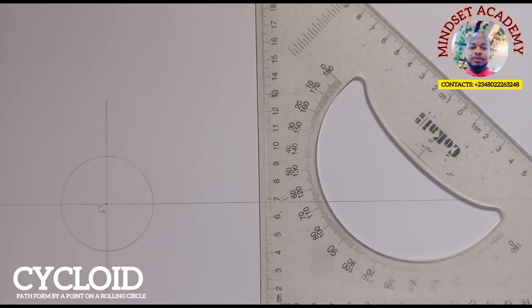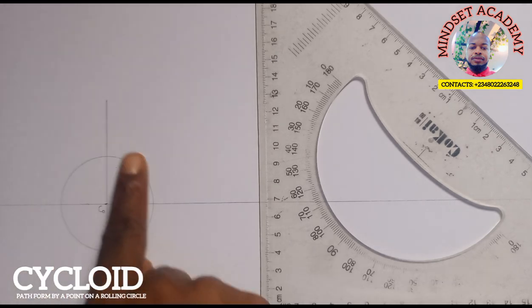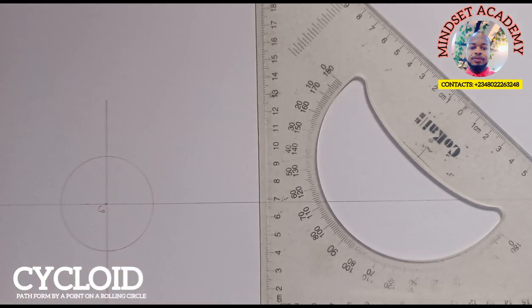Can you see that? First of all, you ask yourself, what is a cycloid? A cycloid is just a path that is formed by a point on the circumference of a circle when it rolls on a horizontal ground or horizontal plane. So as this circle is rolling, what is the path that is going to form when a point is fixed on the circumference of the circle or any part of the circle here?